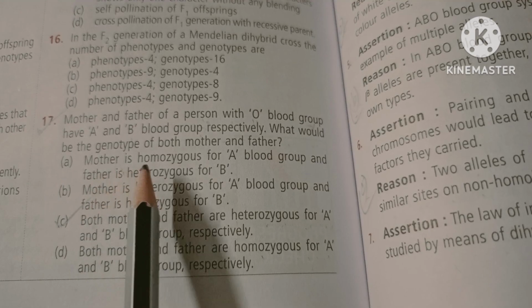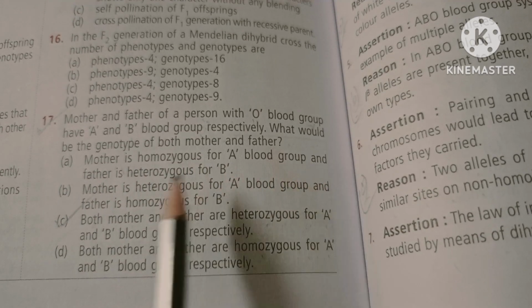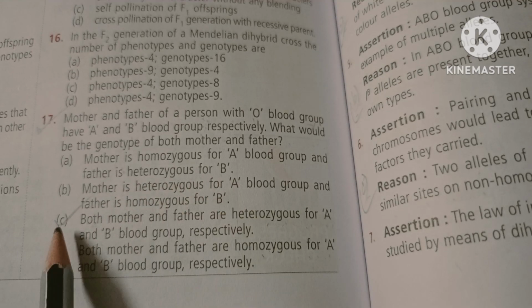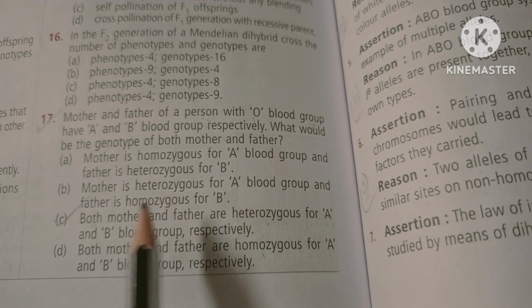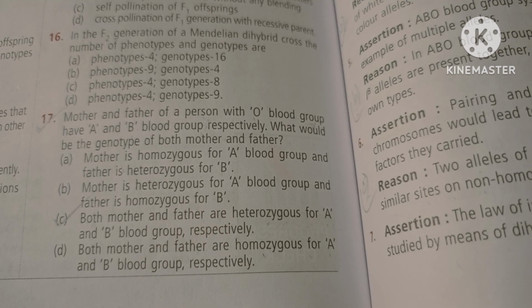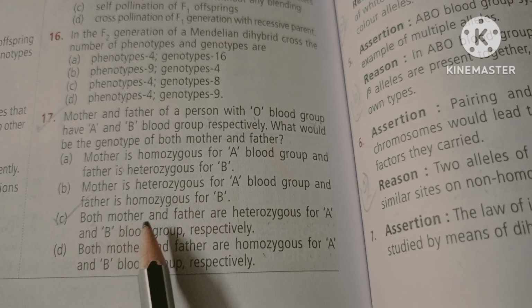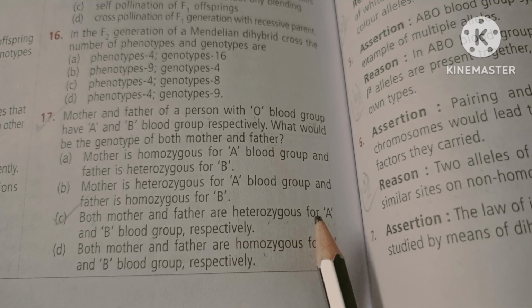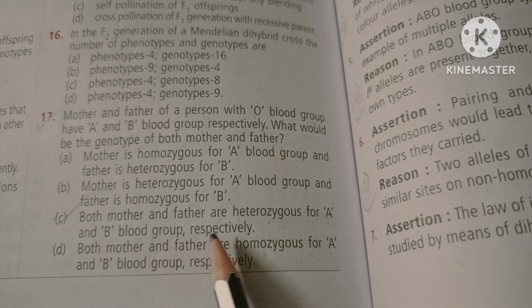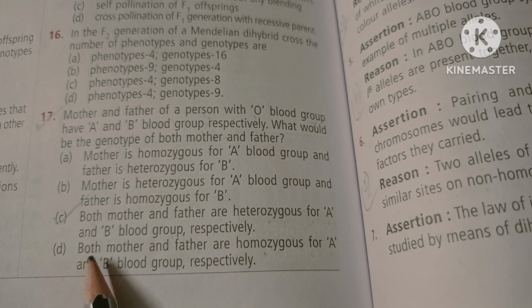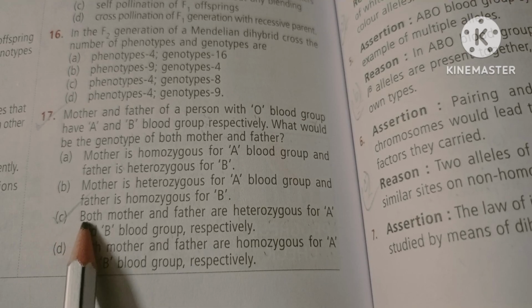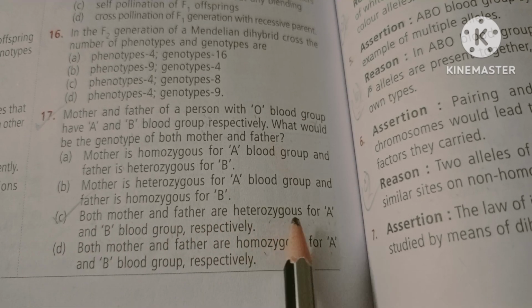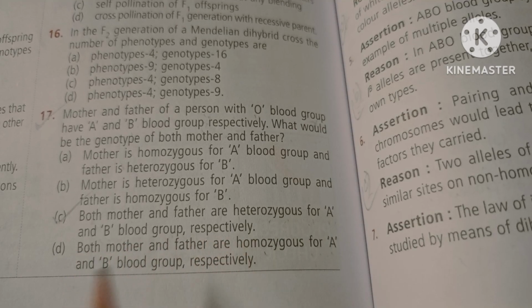A, mother is homozygous for A blood group and father is heterozygous for B. B, mother is heterozygous for A and father is homozygous for B. C, both are heterozygous for A and B blood group respectively. D, both are homozygous for A and B blood group respectively. Right answer C.